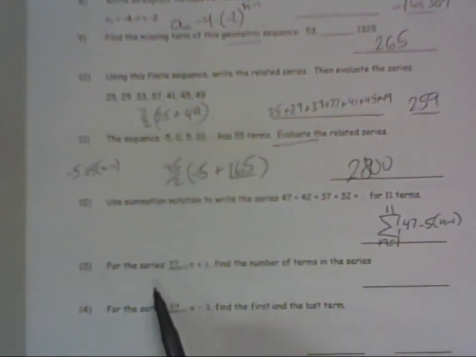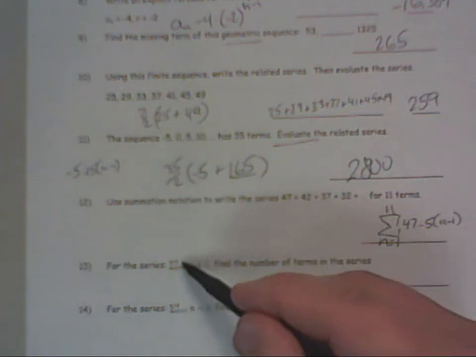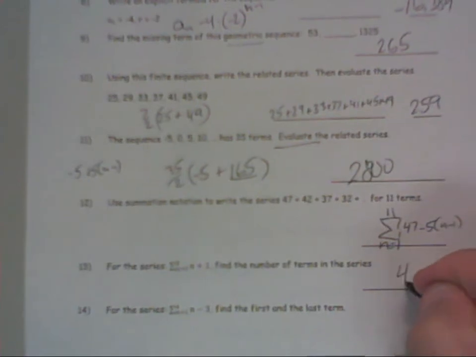Number 13, for this series, find the number of terms in the series. Well, the number of terms is going to be 5 minus 2. 5 minus 2 is 3, and then we always add 1. So the number of terms is 4.